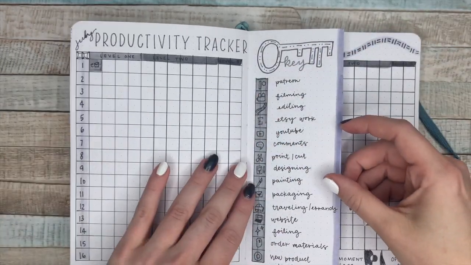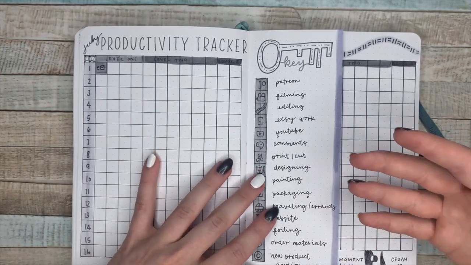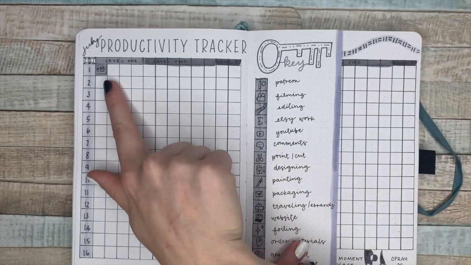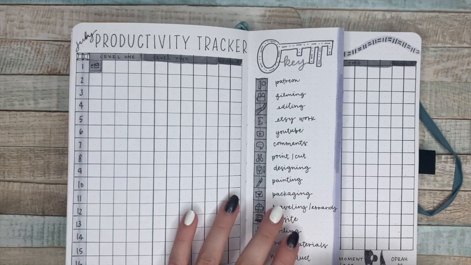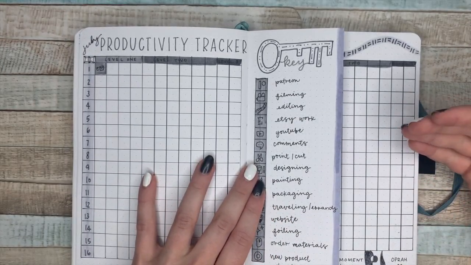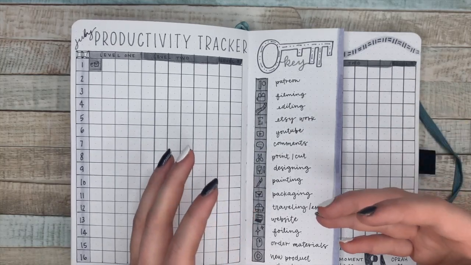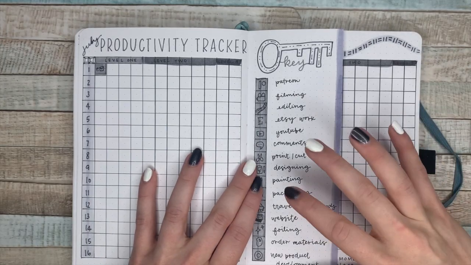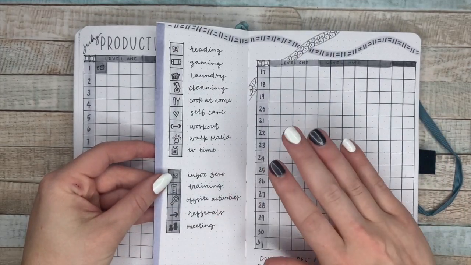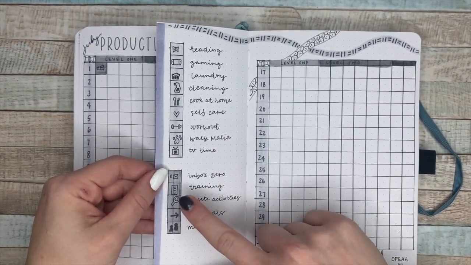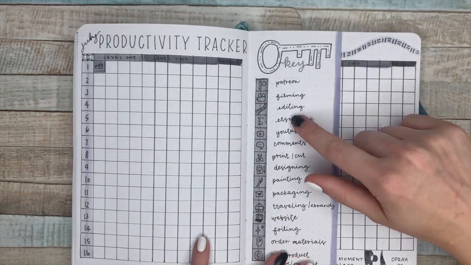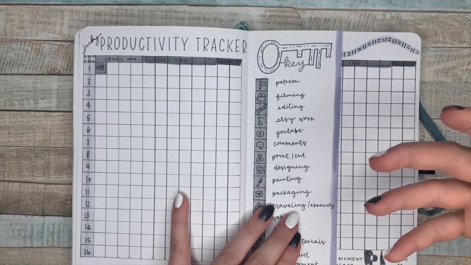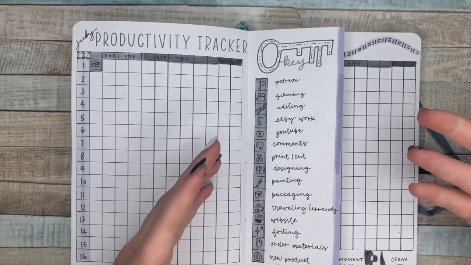And then basically what you're doing is you're taking your most common activities and you're assigning an icon to them. And when you complete those activities, you include it on this productivity tracker. Now, this is a little nicer than just doing a to-do list, because when you're looking at the productivity tracker, you're thinking about your most common activities. So when I'm thinking about this, I'm thinking about my most common work activities, my most common household activities, and my most common business activities.